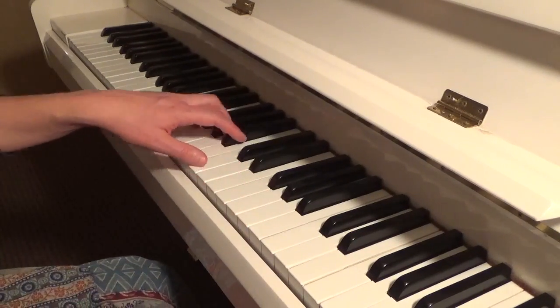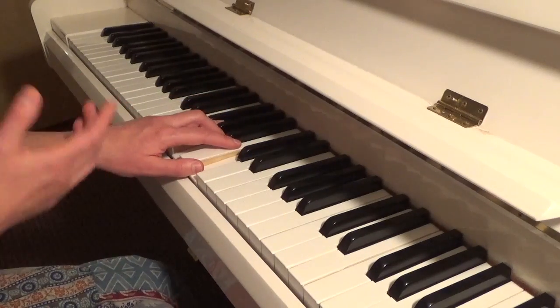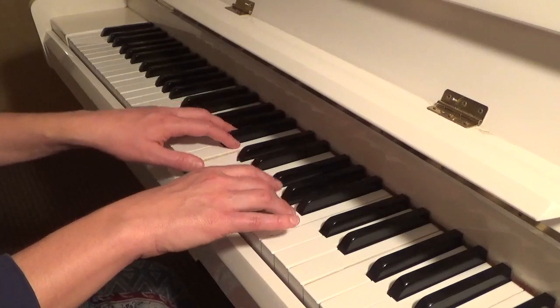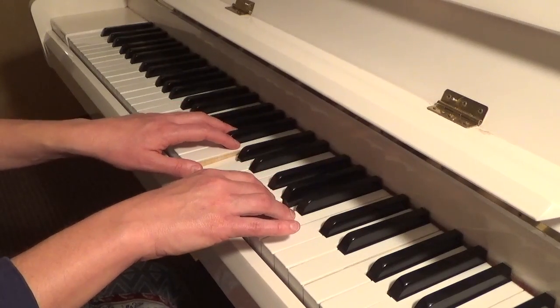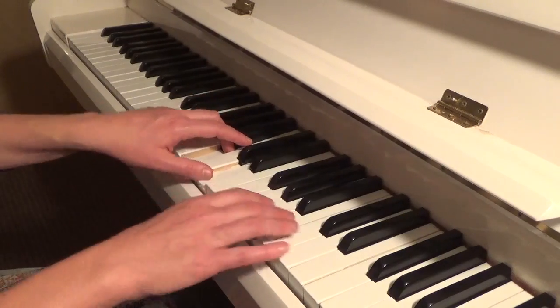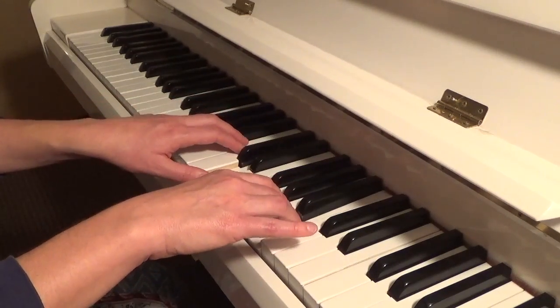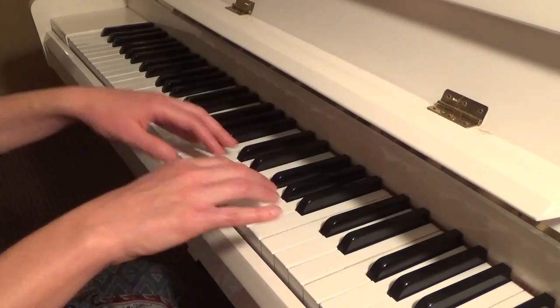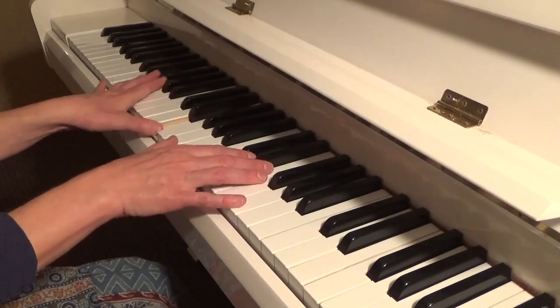So for closed position, there's pretty much one way: root, third, fifth. Open position, this is one nice way to do it, but open position is actually a pretty general term because you could alter it a number of different ways. Essentially this is a C major triad.